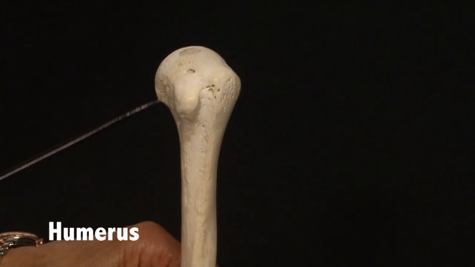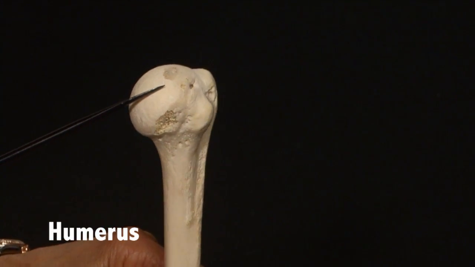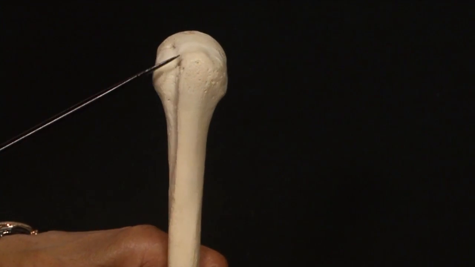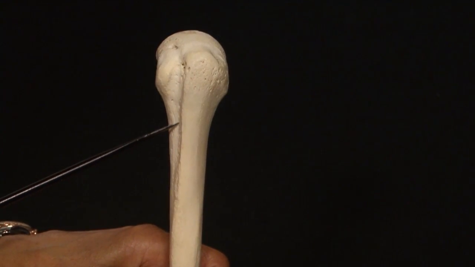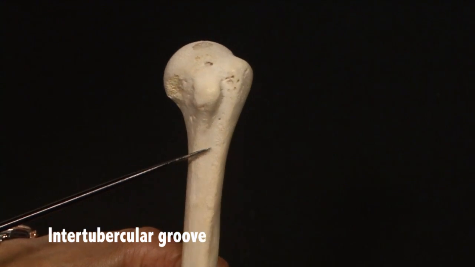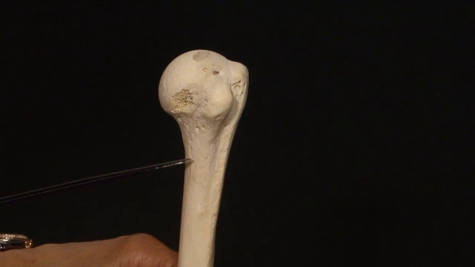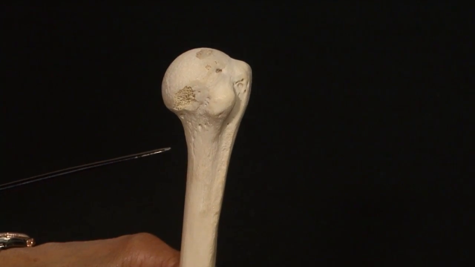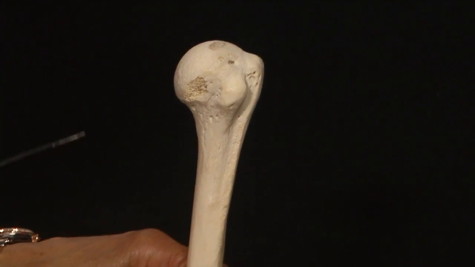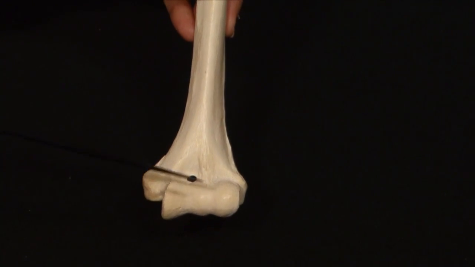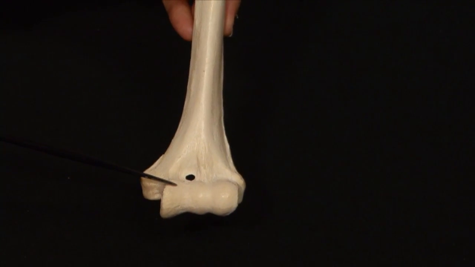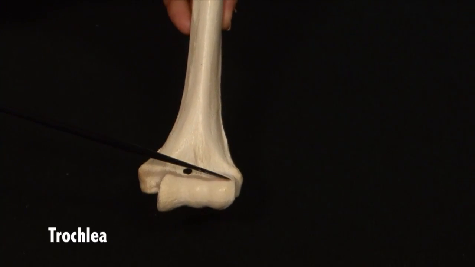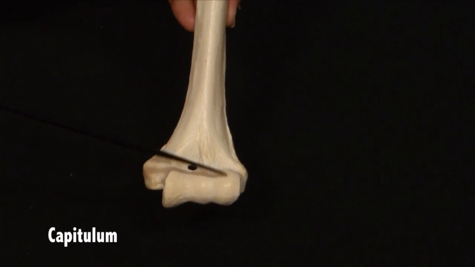The proximal end of the humerus has the head, the lesser and the greater tubercles, and in between the intertubercular groove. Between the head and the shaft is the neck, which is the common site for fractures. The distal end has 2 condyles. The medial is like a pulley and is the trochlea. The lateral is the capitulum.